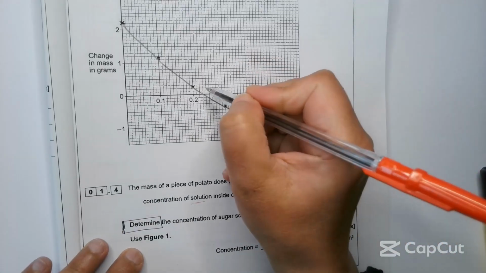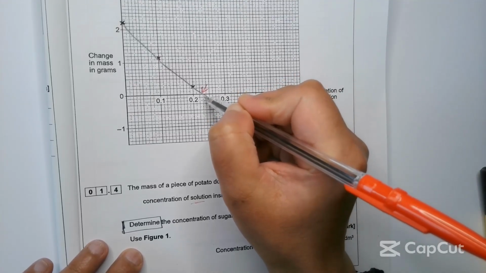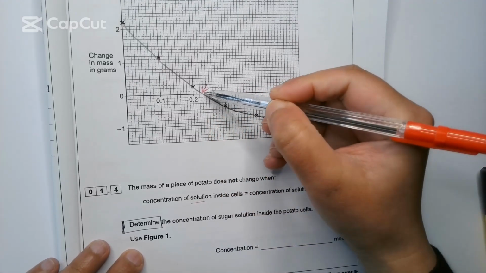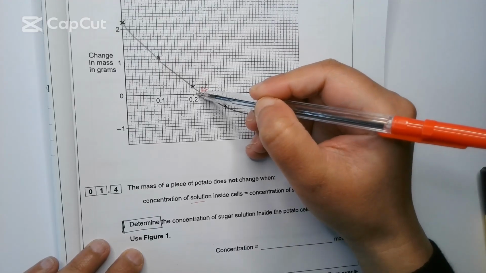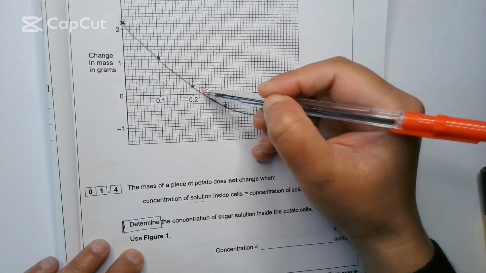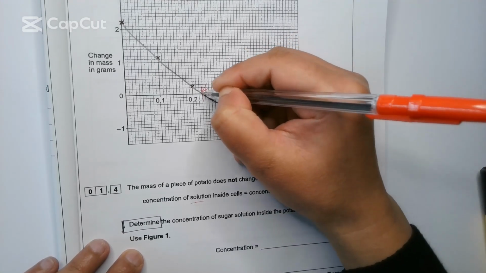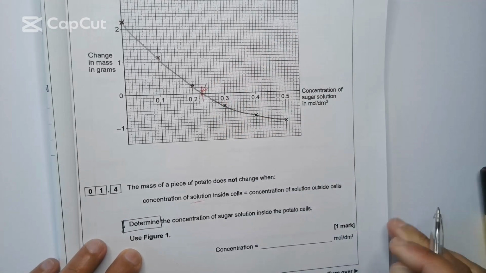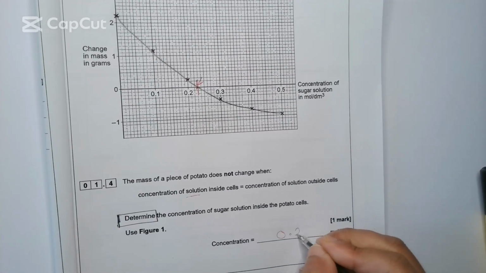Okay, and you can see it's this point here. This is the value you need to read off. So if we have a look, it's 0.21, 0.22, 0.23 exactly. So we're looking at the exact point at which the line meets the x-axis. So the answer is 0.23.